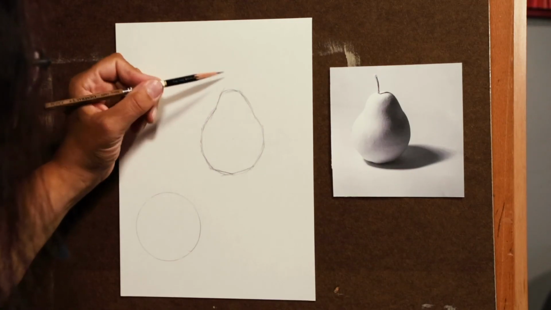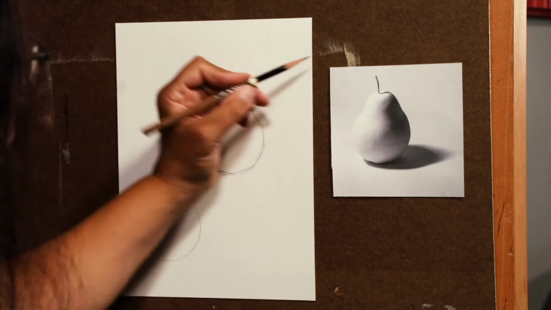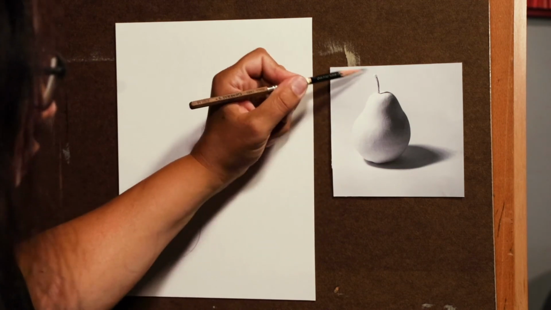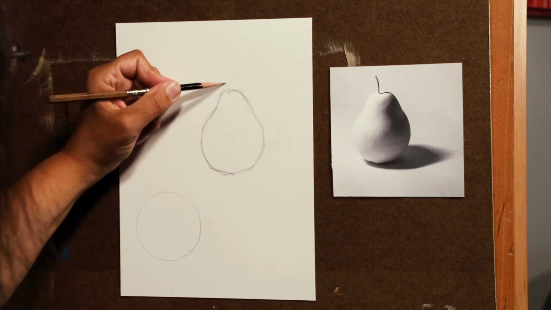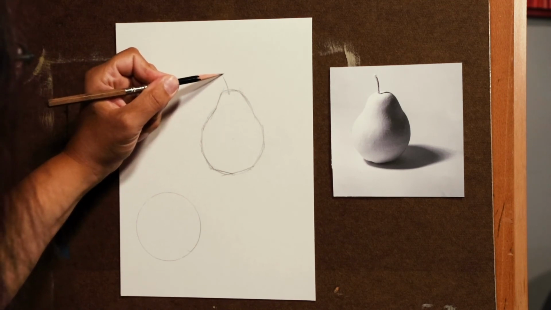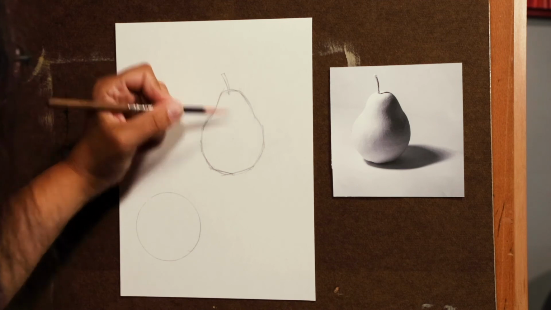We could also pop in the stem at this point. So I'm just looking at it and I see it's a little off center, right? It's not through the center of the form. It's somewhere over here. And it has a little bit of a width to it.